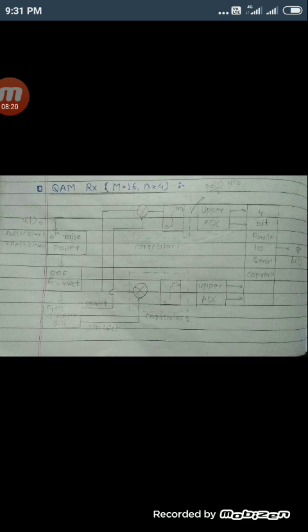It is the same for the second multiplier: it multiplies the signal S of t and sin omega ct, the output of multiplier 2 is applied to integrator 2, and the integrator 2 output is applied to the lower analog to digital converter.